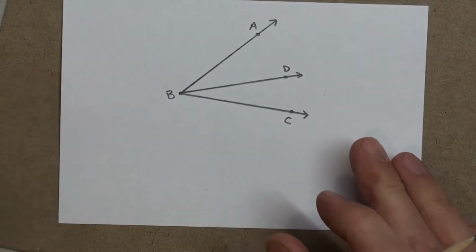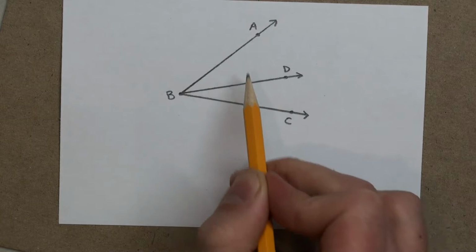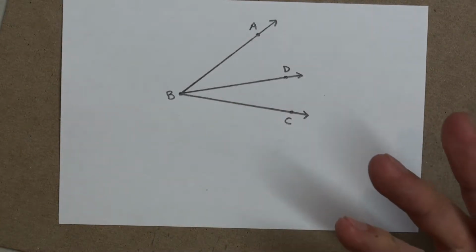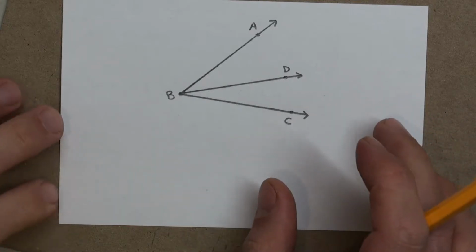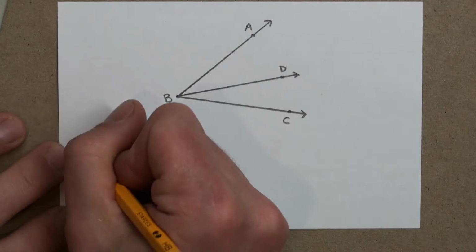What it says is that this big angle is equal to the sum of the two smaller angles. That's all it says, which really should be very obvious. But we do have to remember it. So let's write this down.